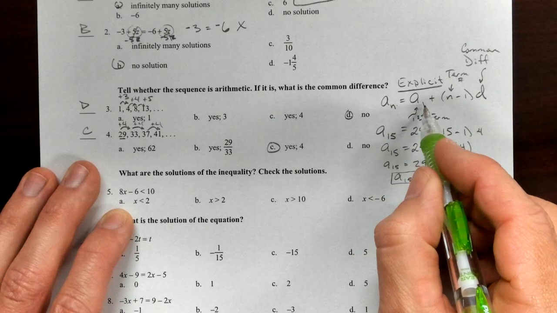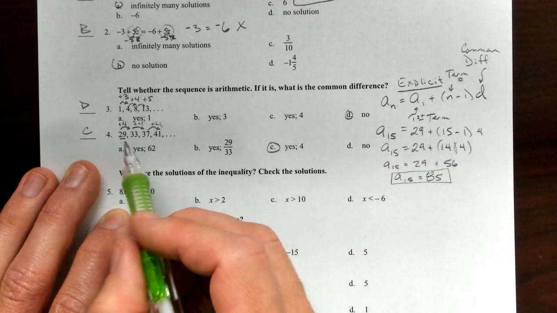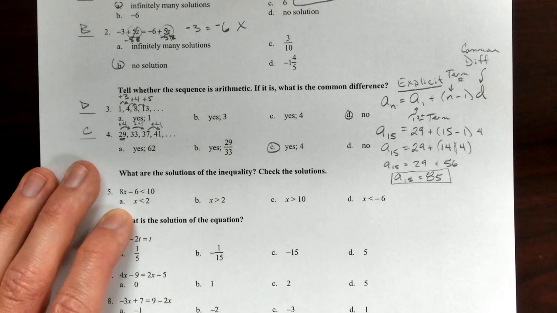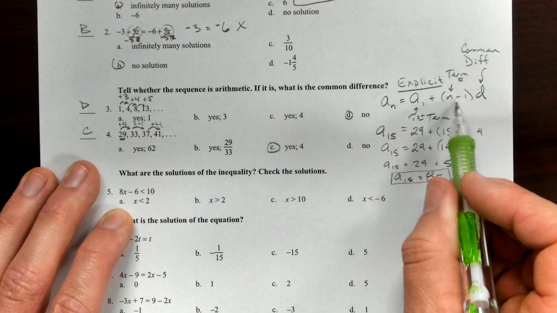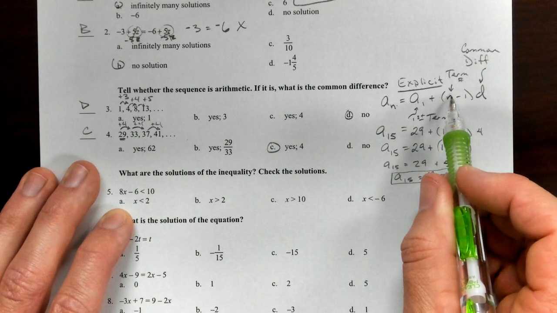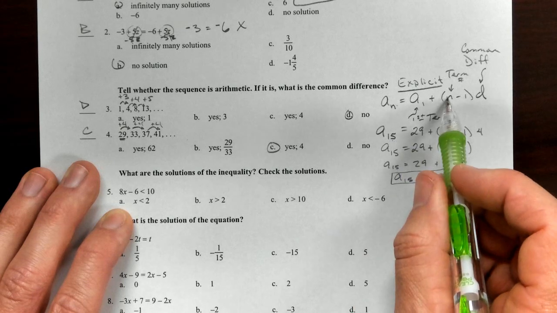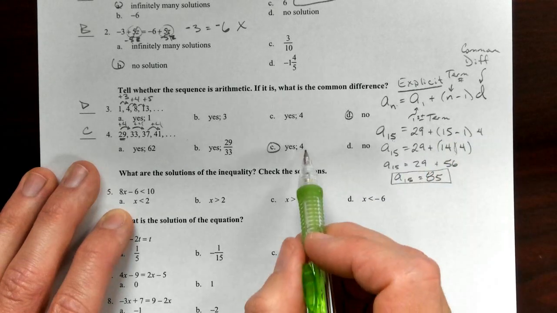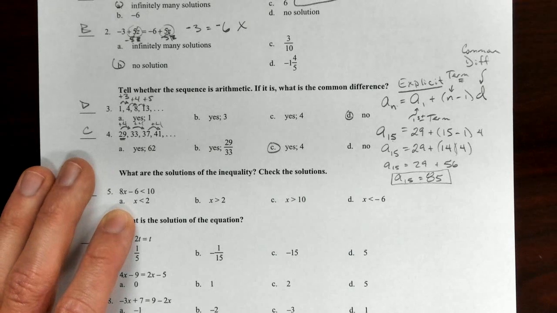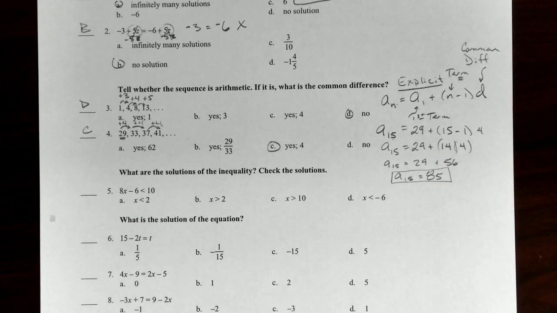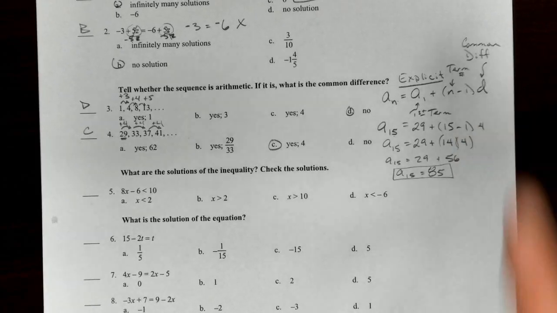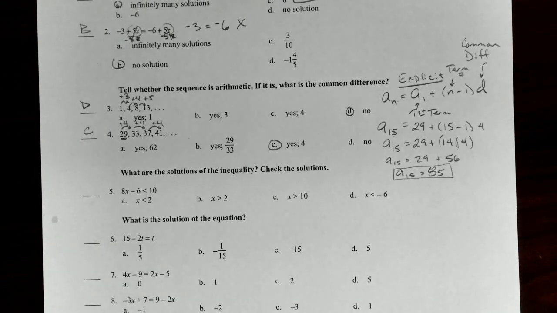So a sub 1 is the first term in the sequence. The first term in this case was 29. That's going to go in place of a sub 1. Plus n minus 1. Again, n is the term you're looking for. So in this case it was 15 minus 1 times the common difference, which is 4. It has to be an arithmetic sequence to be able to use the explicit formula. Well, why is that the case? Because it has to have a common difference. If it's not an arithmetic sequence, it doesn't have a common difference.